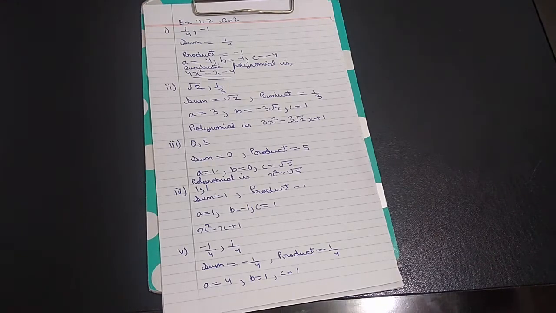Hey everyone, today we'll be doing question number 2 from exercise 2.2. In this question, we need to find a quadratic polynomial with the given numbers. The numbers that are given are the sum of zeros and the product of zeros. So we might think this is complicated, but we just have to use the same concept we know in a different way. So let's look at the first question.